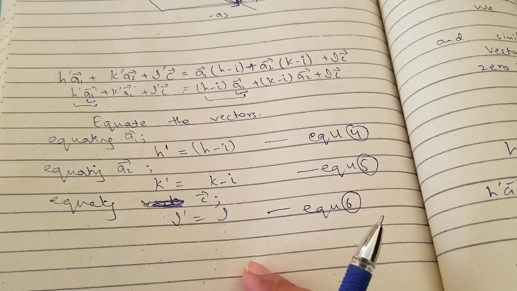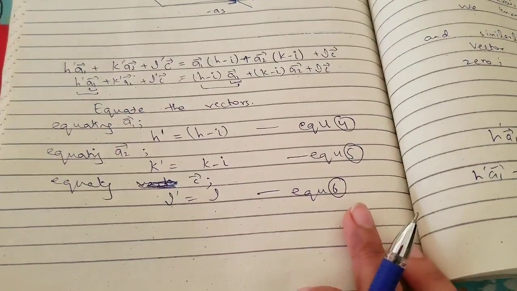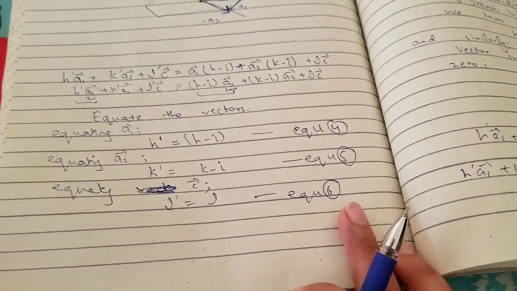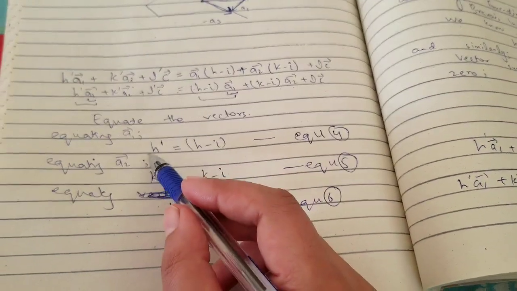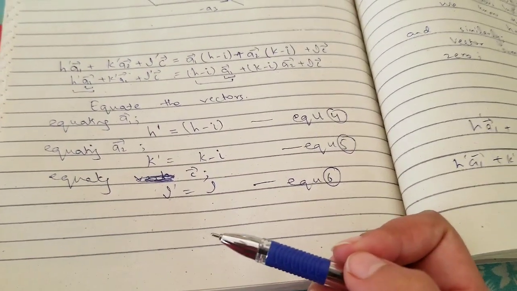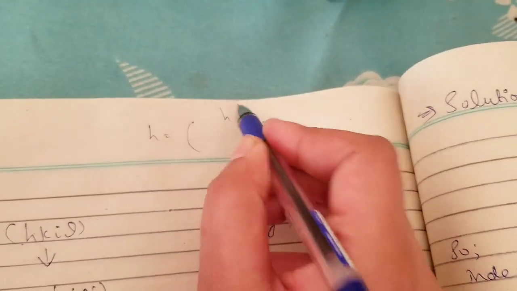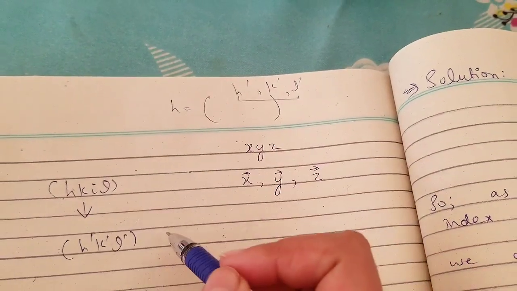Just for information, I told you right at that point, but these are not the equations that we are to find here. We want to find the equations which are expressed in terms of h prime, k prime and l prime only. For example, we want to find the value of h in terms of h prime, k prime and l prime only, containing these three variables and no other variable.